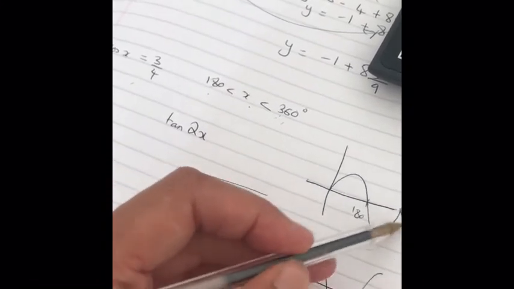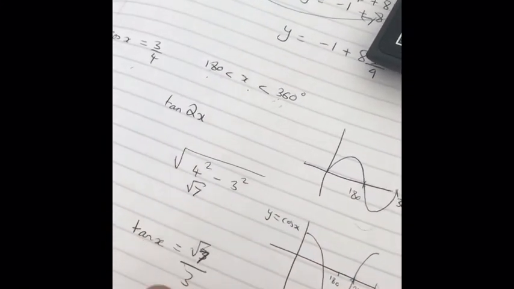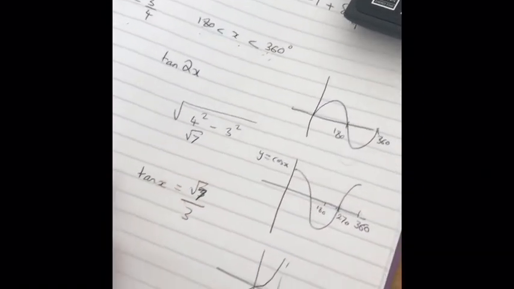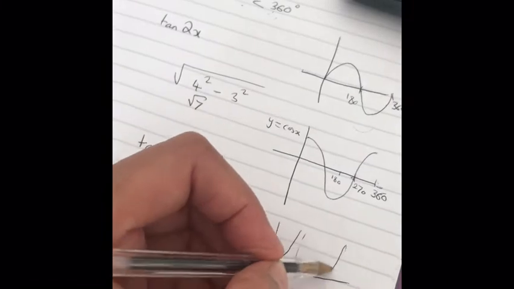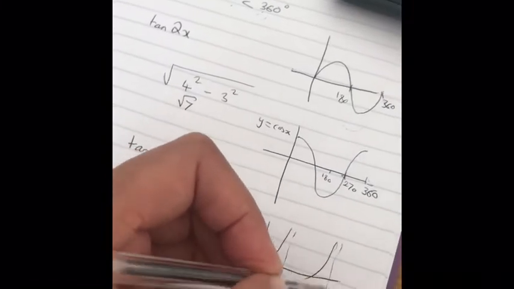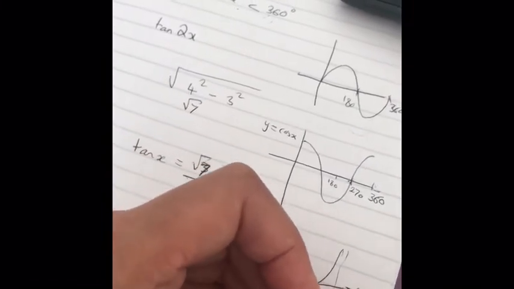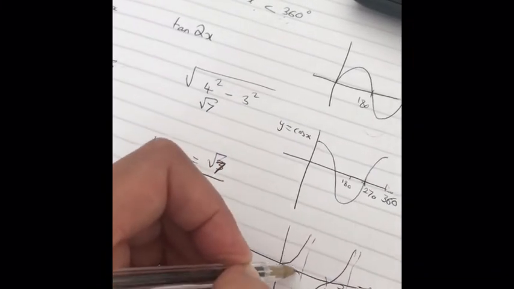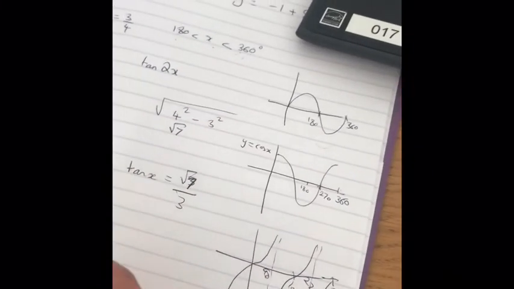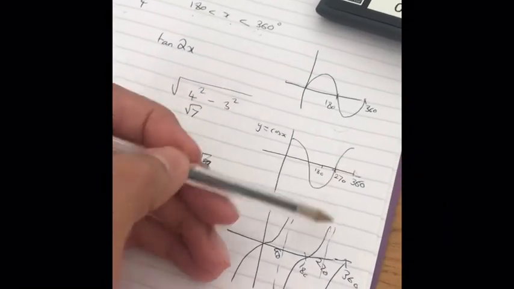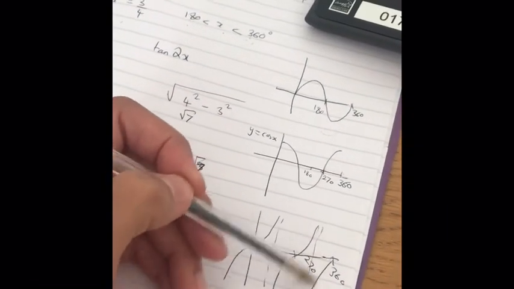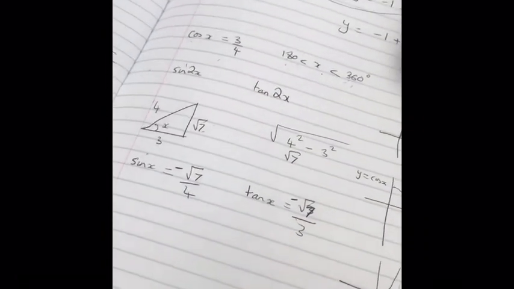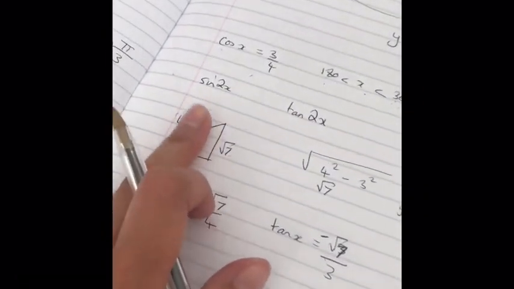Doesn't really make an issue with the sine x, but when I draw my tan x graph, which looks like that, it's not brilliant, just to give me a bit of a picture. There's 360, 270, 180, 90. You can see that between 270 and 360, tan is quite clearly negative, so I'm just going to put a minus there.